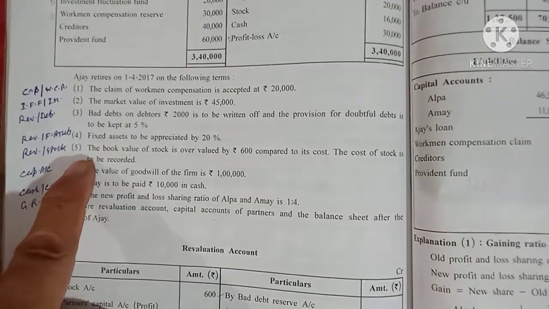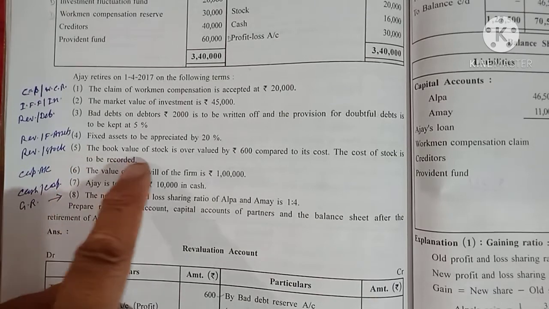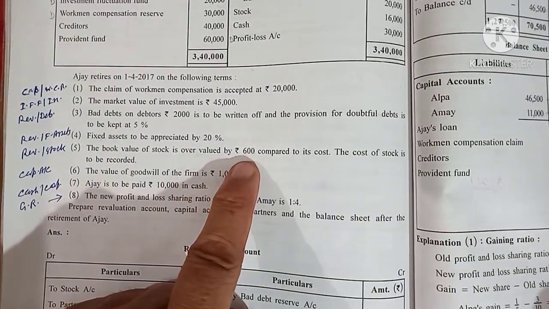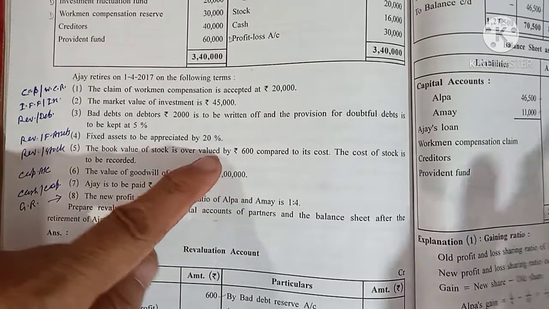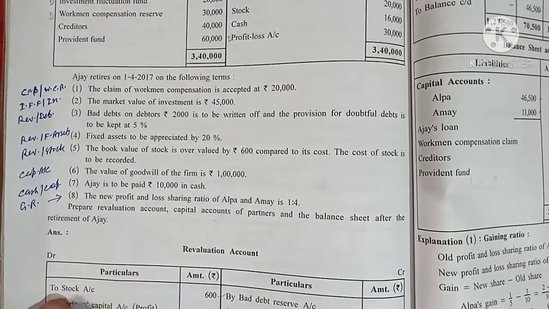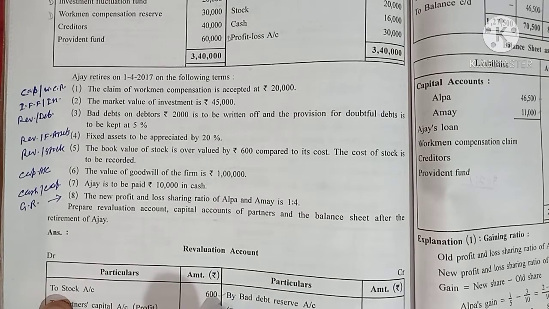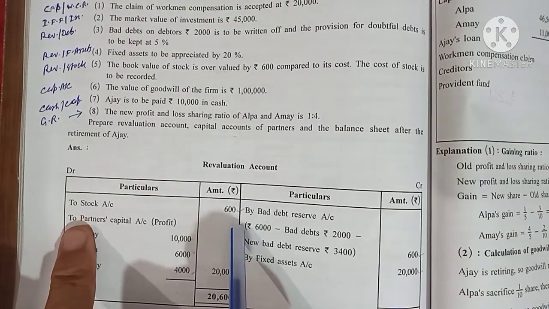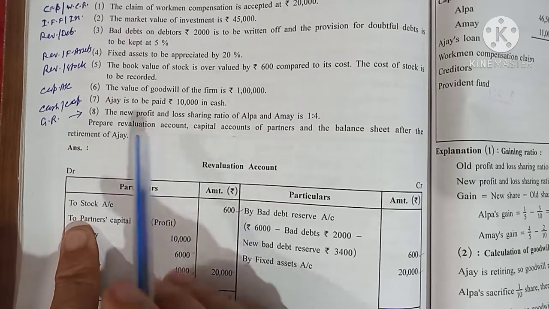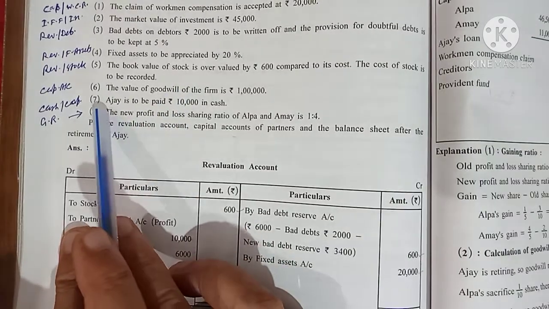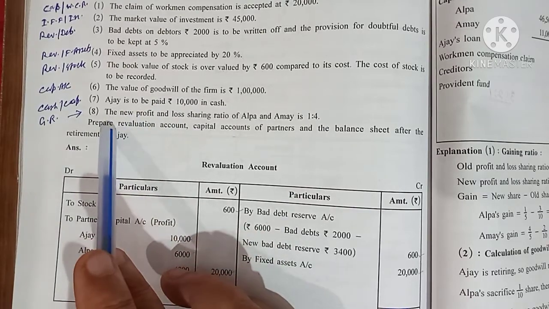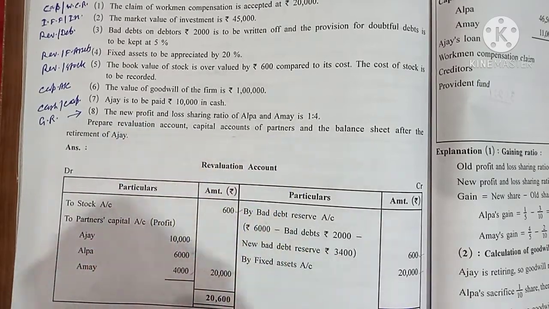Clearly understood? Next is the fifth one. The book value of the stock is overvalued by 600, so stock should be reduced. So to stock 600 is on the debit side. The sixth and seventh do not come in this revaluation account, and the eighth I have already shown.